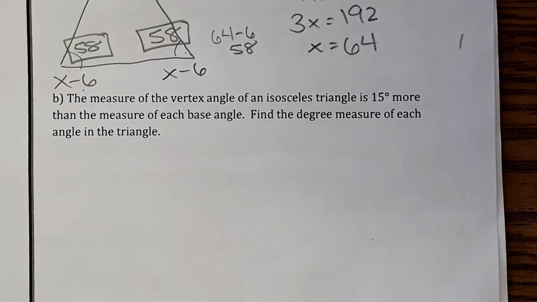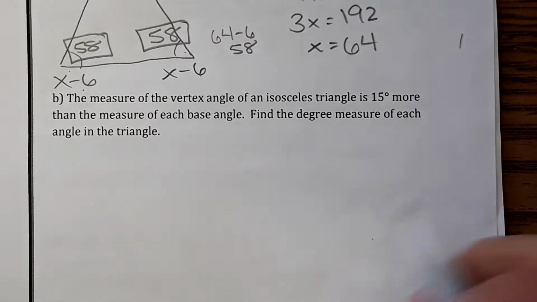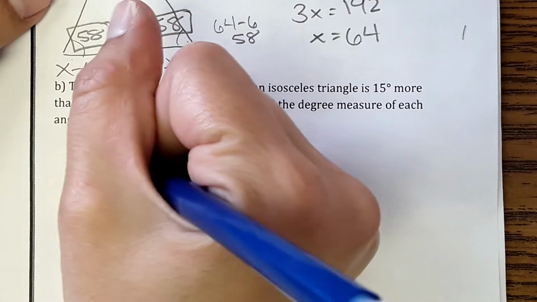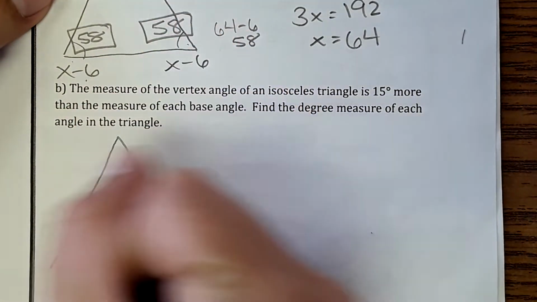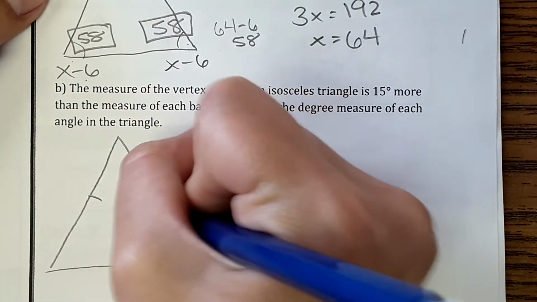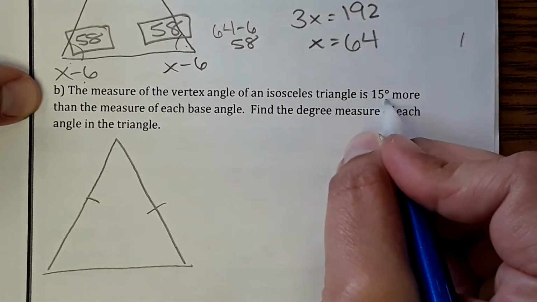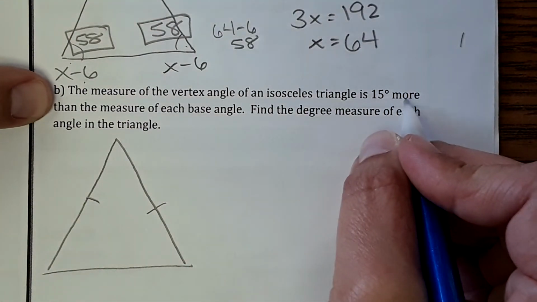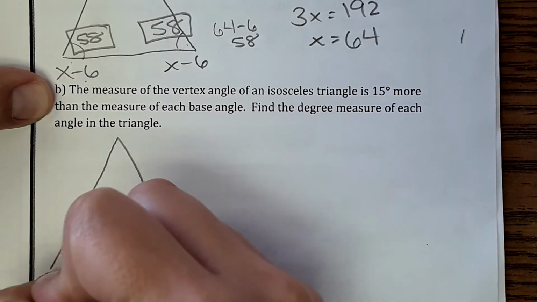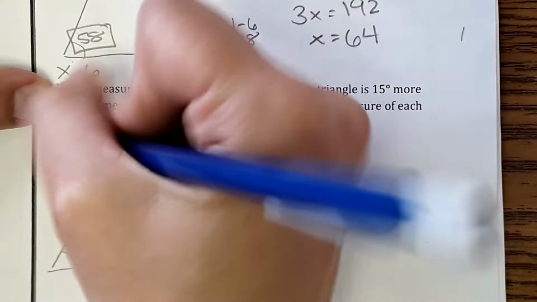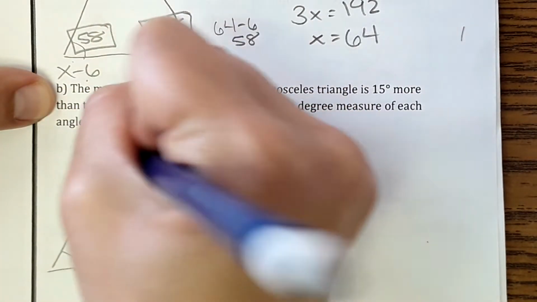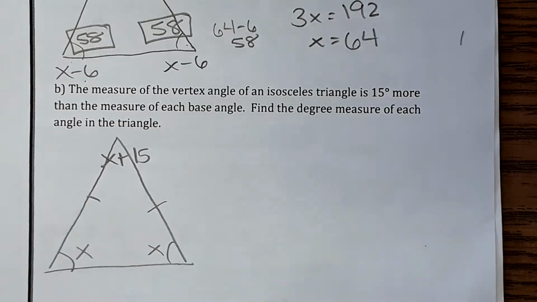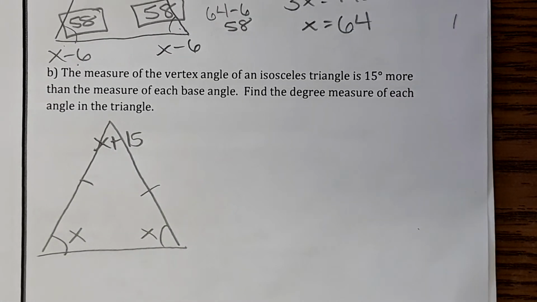Okay. B, similar problem. It says the measure of the vertex angle of an isosceles triangle. So I've drawn my isosceles triangle. The vertex angle is 15 degrees more than the measure of each base. So if our bases are x and x, then our vertex would be x plus 15. Find the degree measure of each angle in the triangle. Okay, same process.